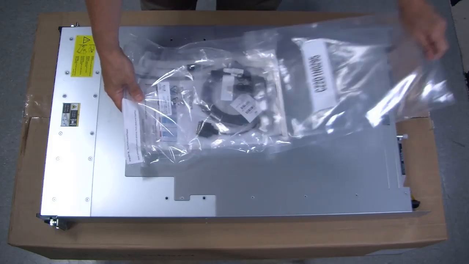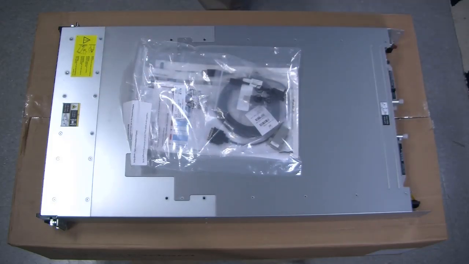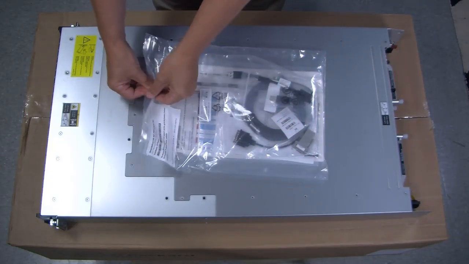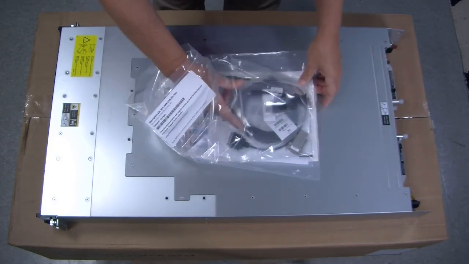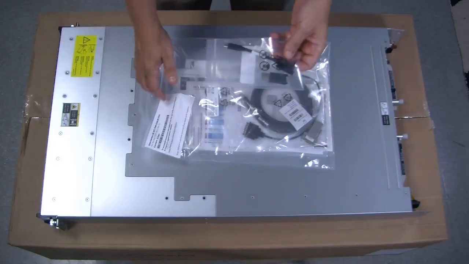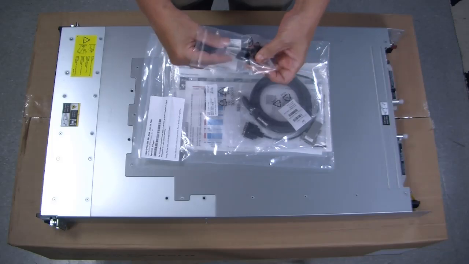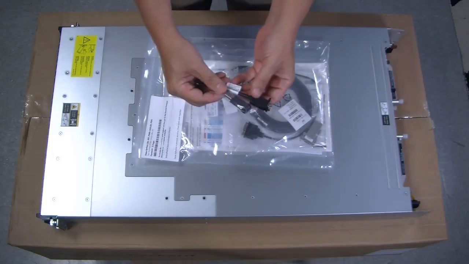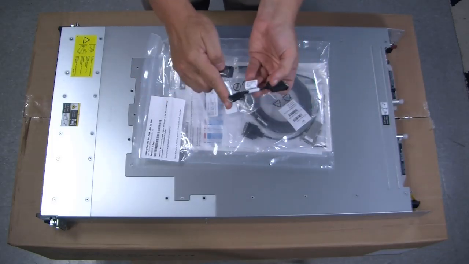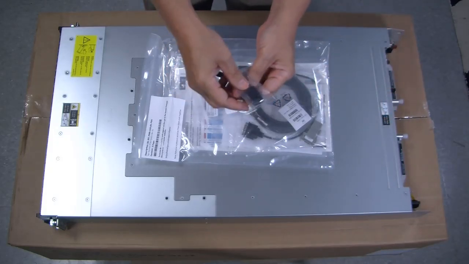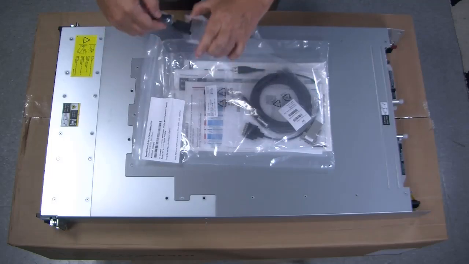So this is a bag within a bag. So in here, and this isn't with all the systems, but if you choose to do your discovery of the system via the mobile app and Bluetooth, this will be a USB-C cable that'll go in the back. Again, I'll show you that in a little bit, and this will be the Bluetooth adapter that'll go in there.